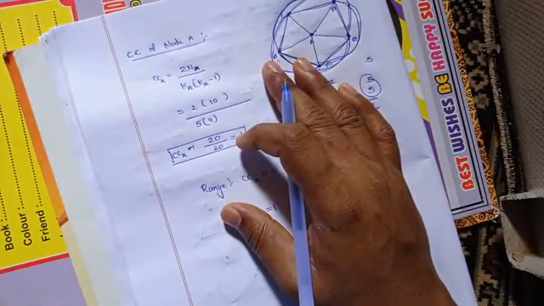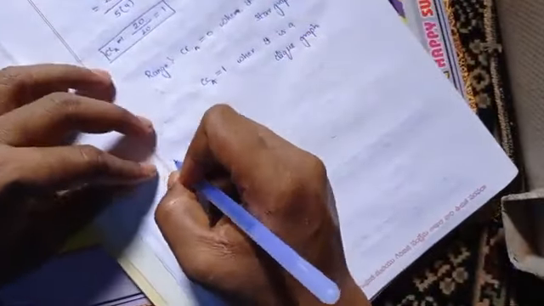Now let us move to the third property of real world networks, that is average path length.